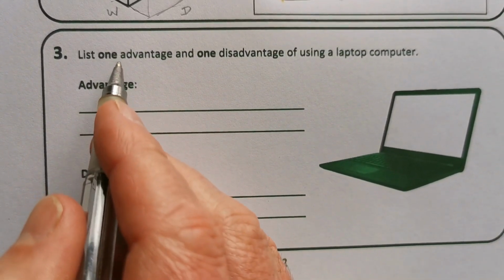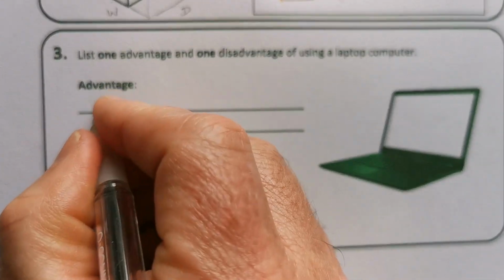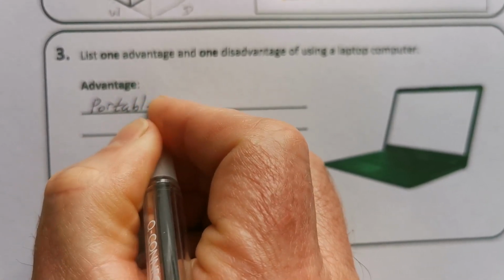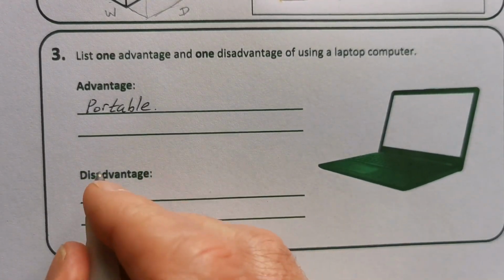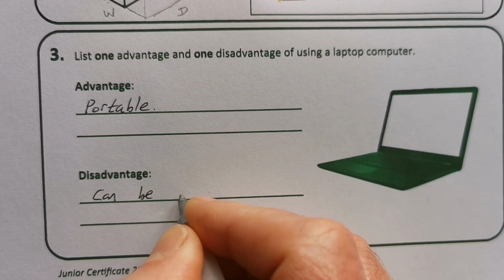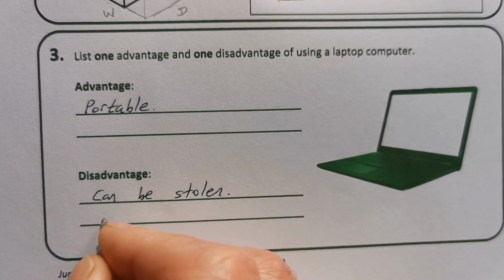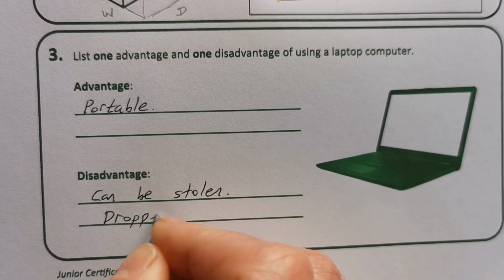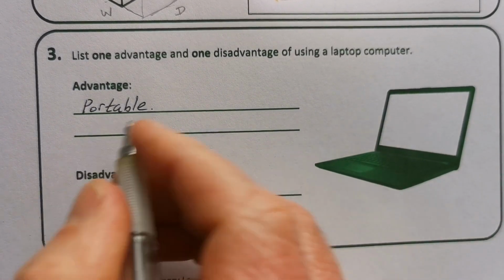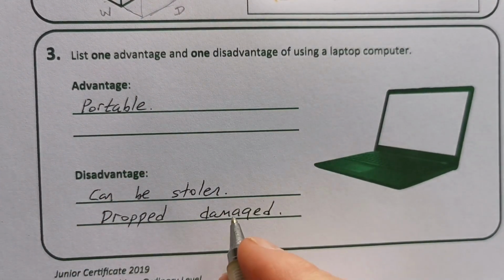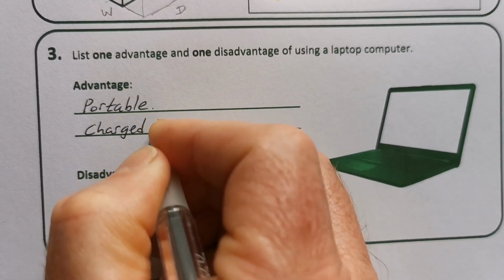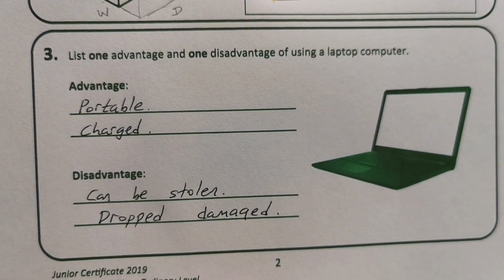Now, question 3, we've got an advantage and a disadvantage of a laptop. Now the advantage of a laptop is that it's portable, and the disadvantage is it can be stolen or dropped or damaged. Now there's no problem with writing an extra answer or two, and it's portable and it can be charged, so if your electricity was out or something like that.